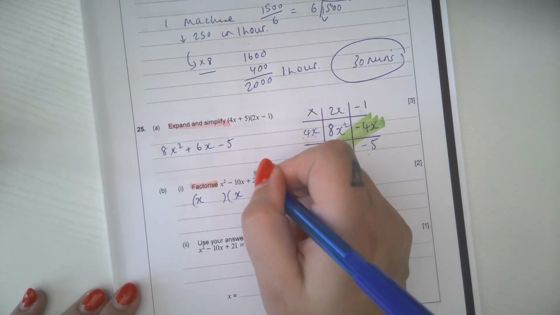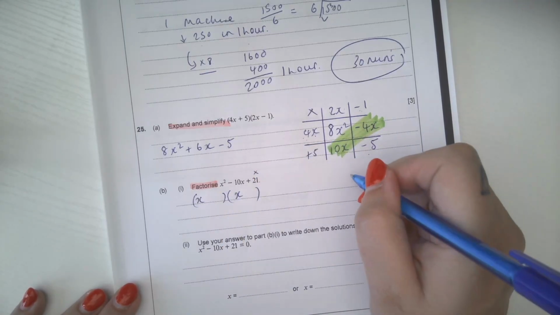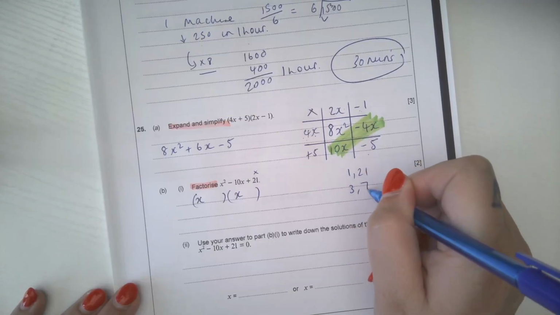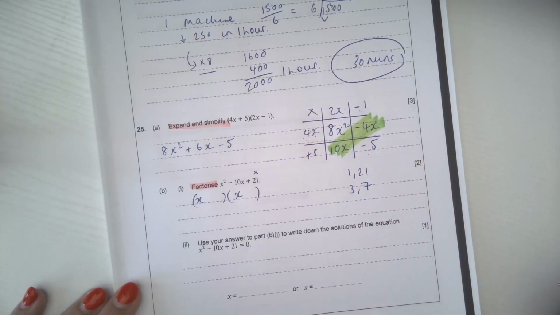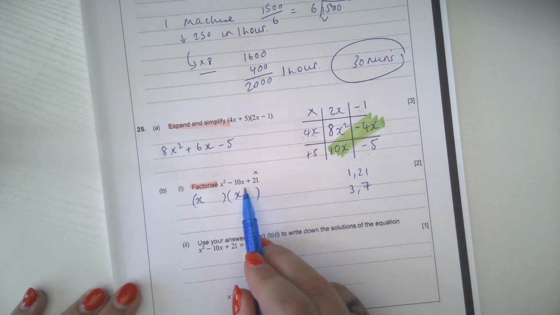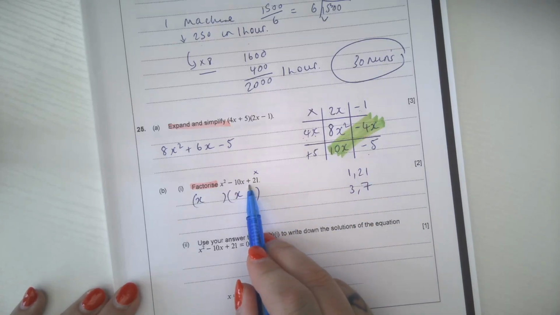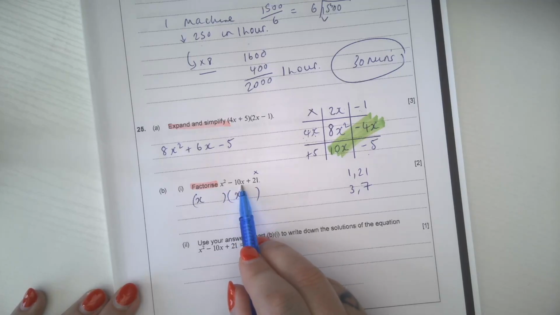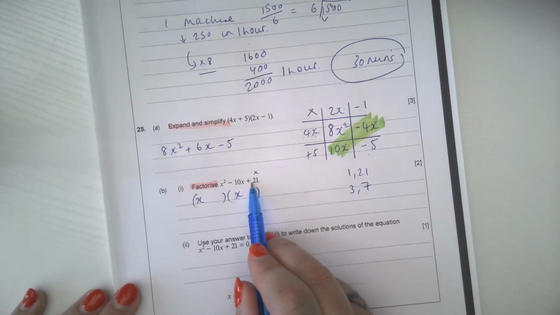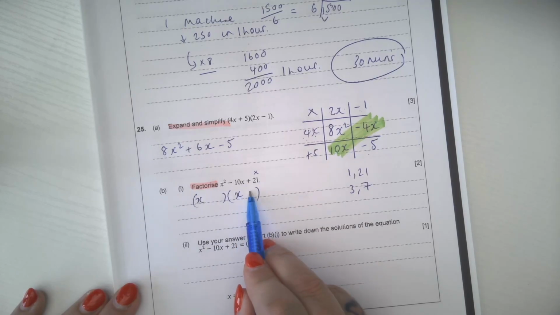So now I need to look for 2 numbers that multiply to give me 21. So 1 and 21 and 3 and 7 are my options for pairs of numbers. But what I want to happen is when I multiply them, I get a positive answer, but when I add them, I get negative 10. So the only way I'm going to get a positive answer is if both of these brackets are positive or if both of these brackets are negative.